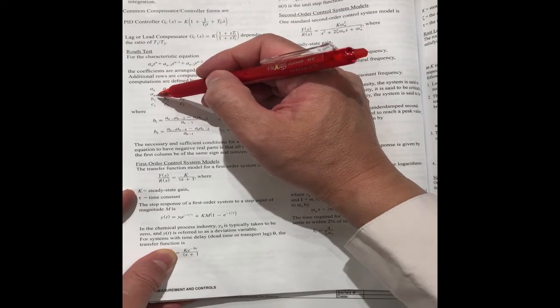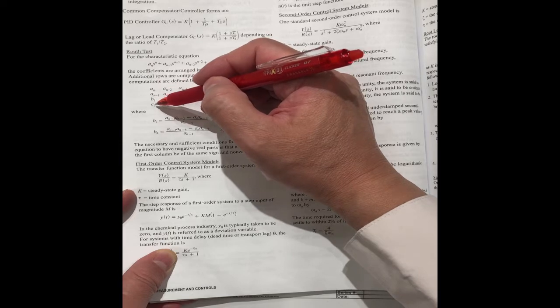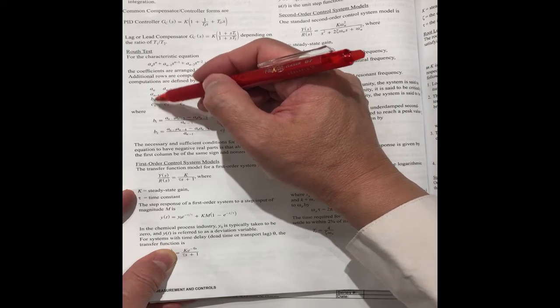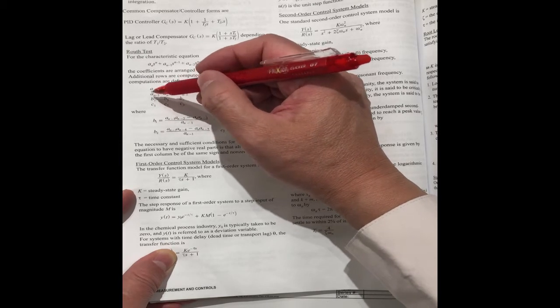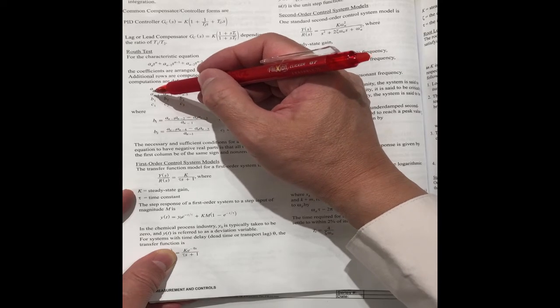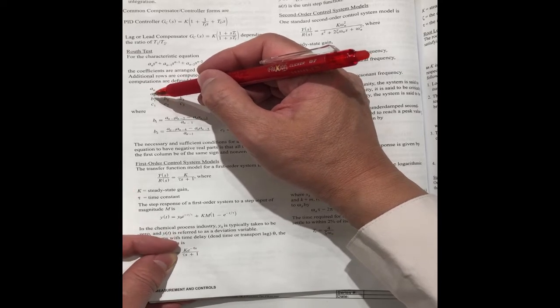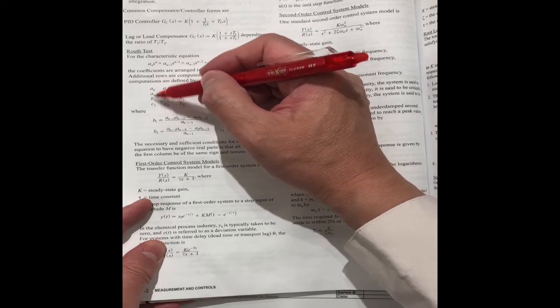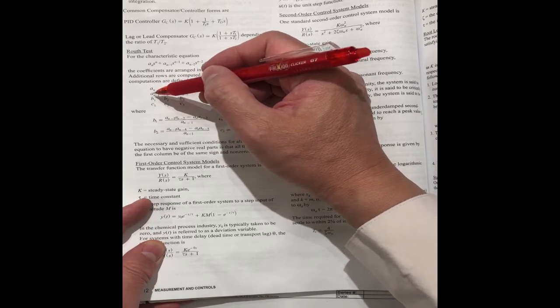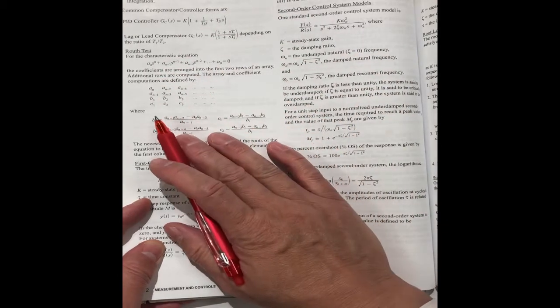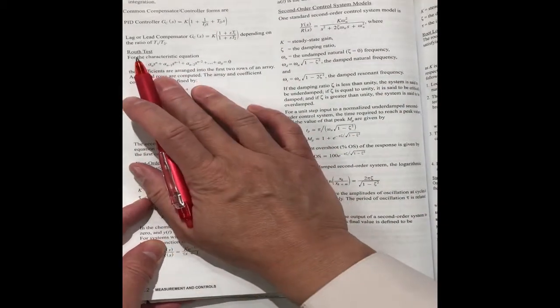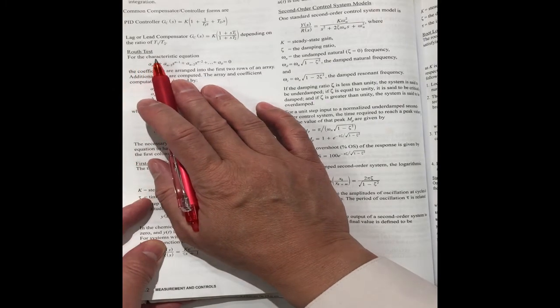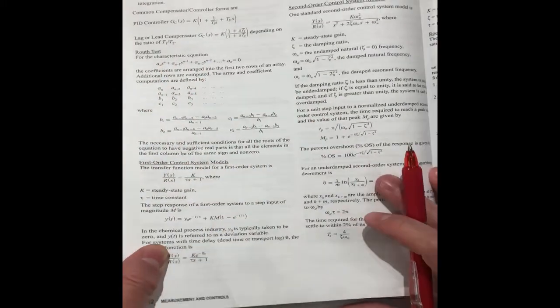A_m minus 1, B1, C1, all these column elements should be the same sign, positive or negative. No sign changes. If it's positive, all positive. If it's negative, all negative. So we know the condition. Now we need to find the characteristic equation of this control system.